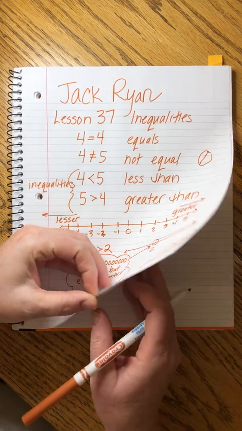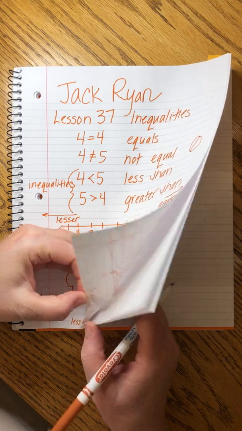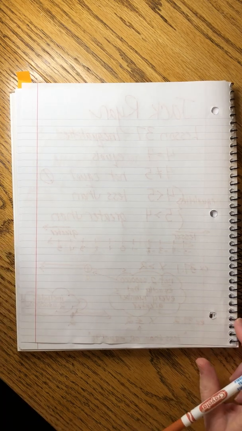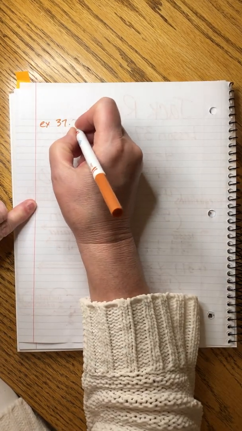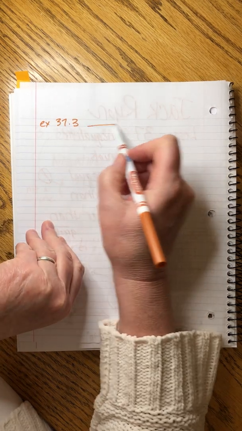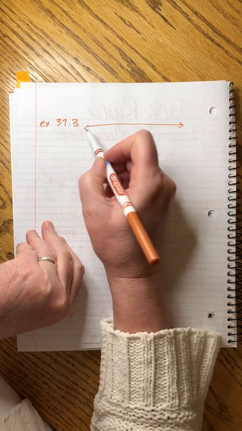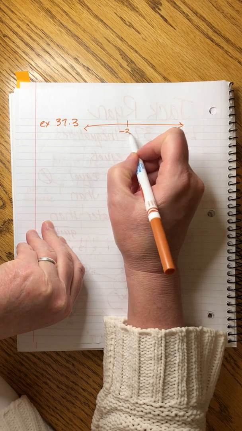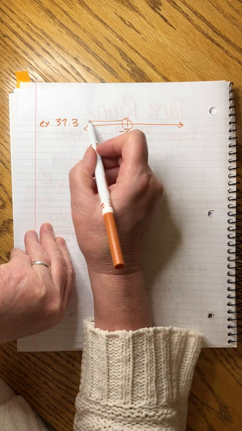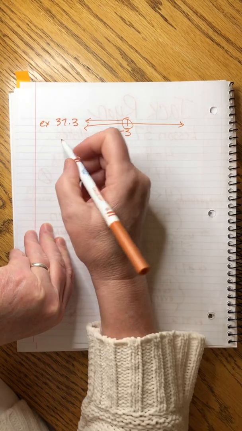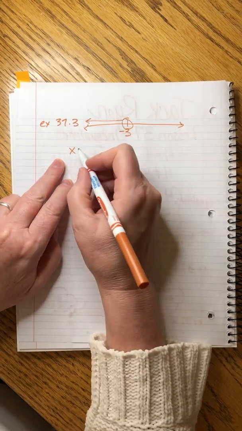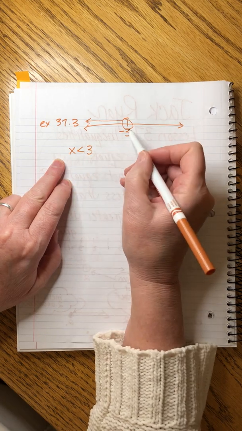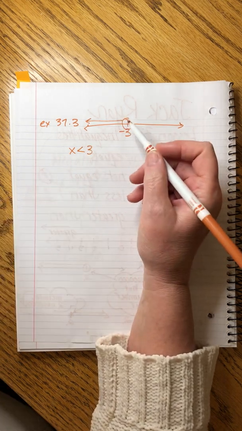One more. And in this one, John gives us the picture and he asks us to write the inequality. So let me draw you the picture. I'm going to draw you a shorthand version of the picture. We're at -3 and there's an open circle and it goes this way. So that would be x is less than 3. Should we include 3 in our solution? No, because it's an open circle.